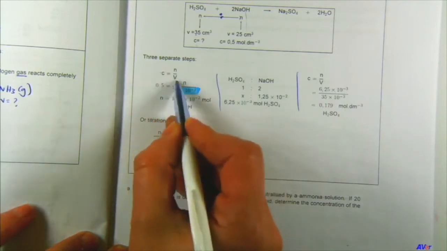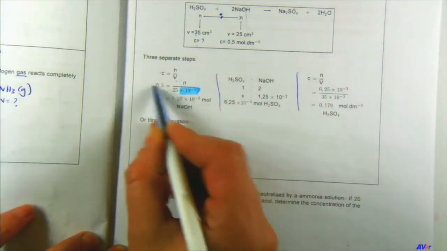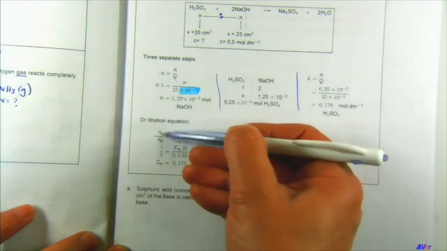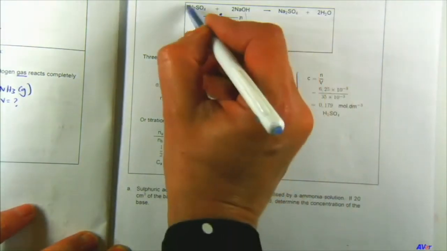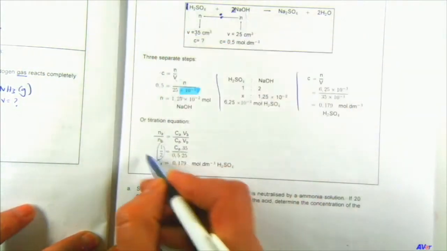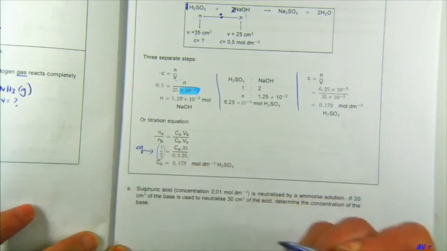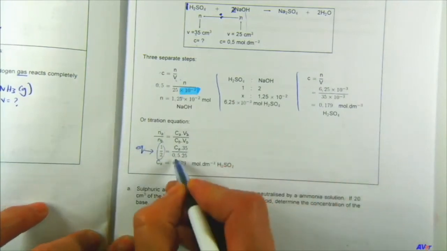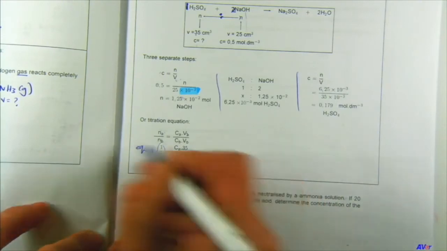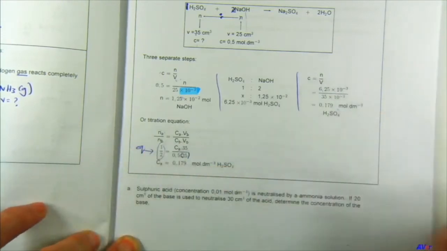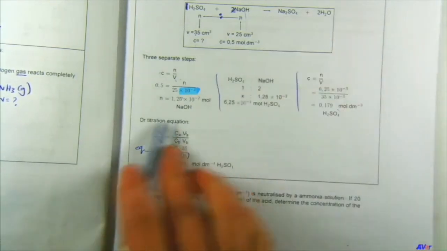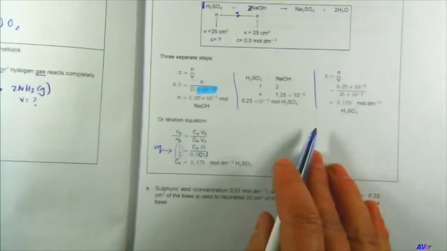You actually calculate C times V, right? Then you work with the ratio. This is the ratio. It comes from my equation, 1 to 2. So this is my ratio. It comes from my equation, right? And then you say 0.5 times 25, and that is actually the last step. So can you see you do exactly the same. Now, if they ask me for the concentration, this is the fast way to do it.